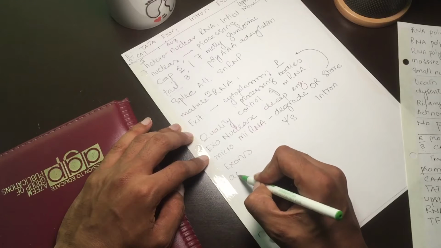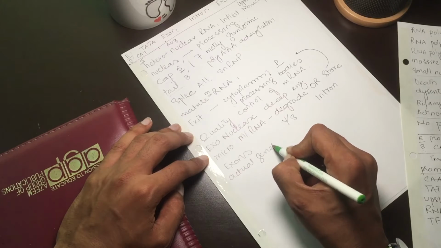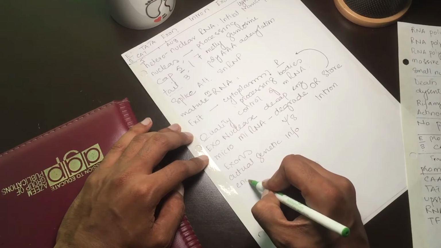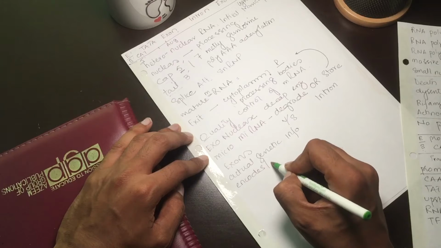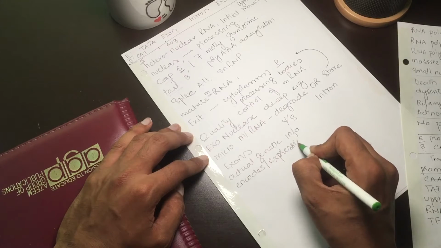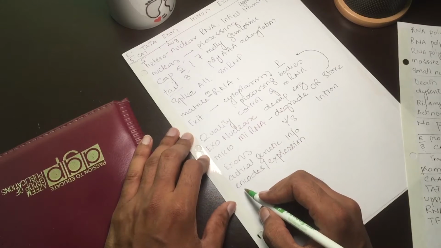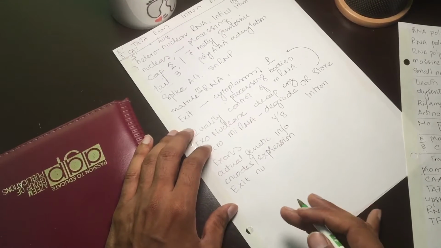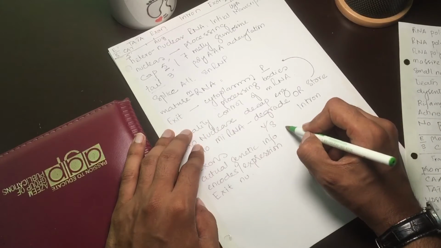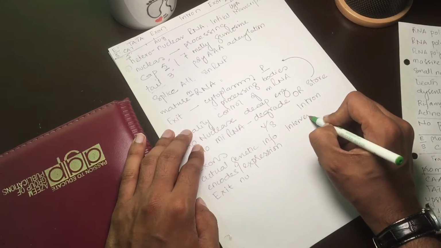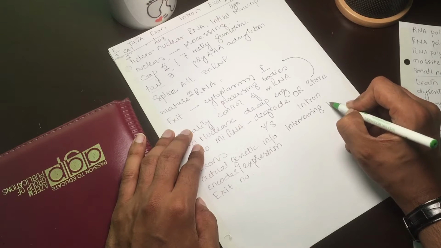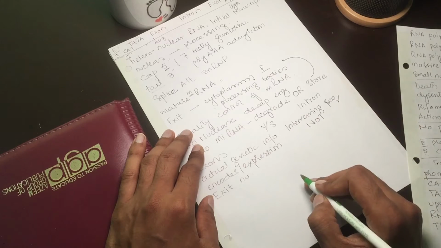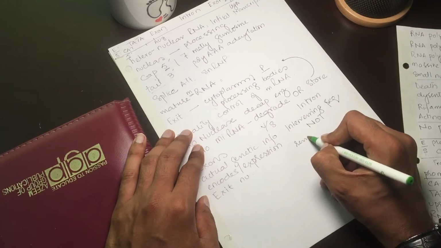Exons are the actual genetic information of a particular protein, which is encoded, expressed, and translated, and exits the nucleus, whereas the introns are just the intervening parts of the sequence. They do not encode or express, and they remain in the nucleus.